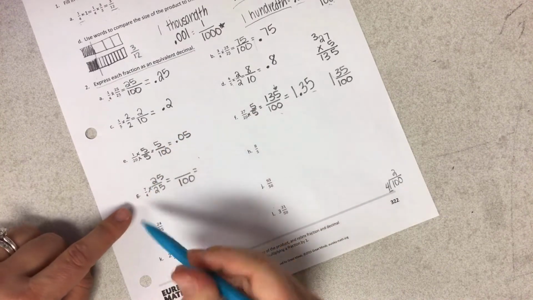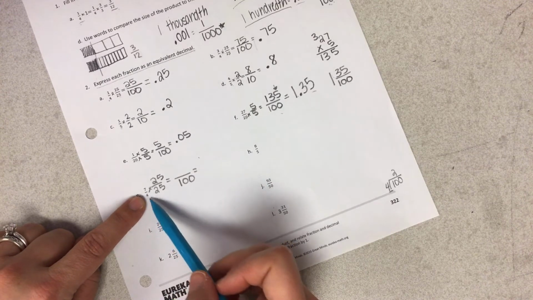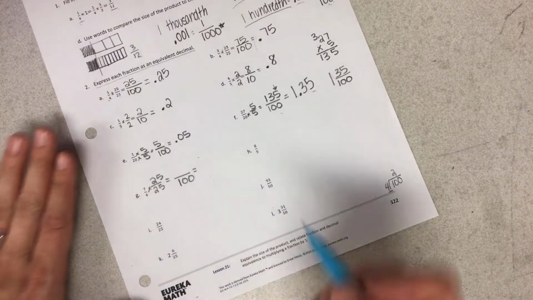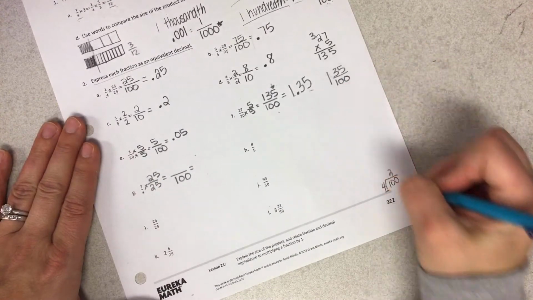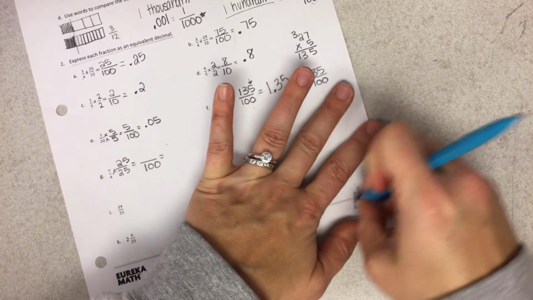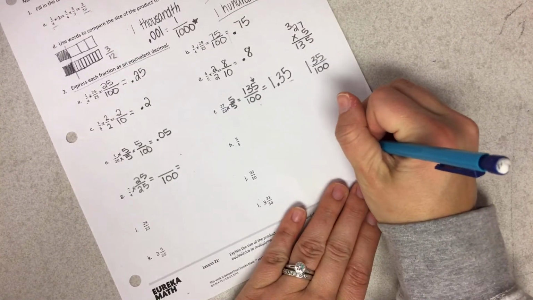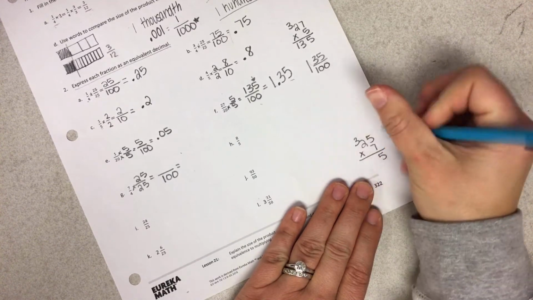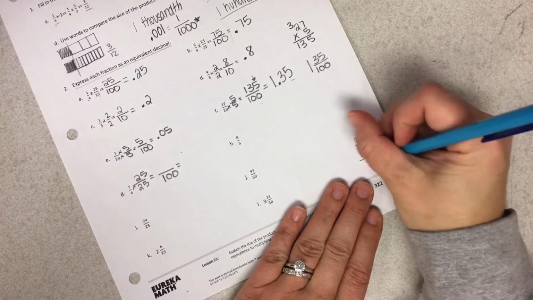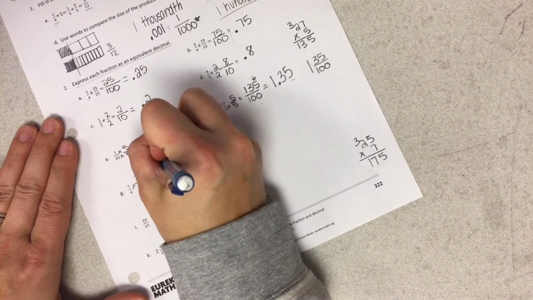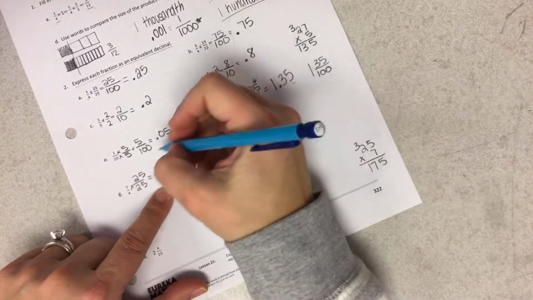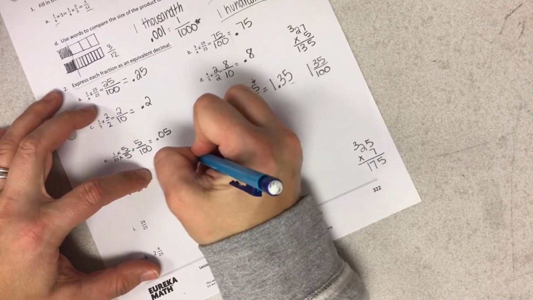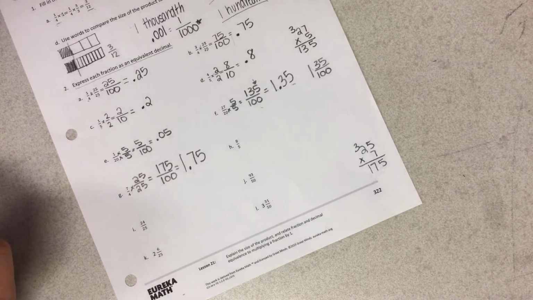And here's the thing, guys, I actually already know that I am going to have a whole number, because this is an improper fraction, and it is going to be a 1, and then I'm going to have my decimal spot. But I need to do 7 times 25. So I'm actually going to do 25 times 7. 14, 15, 16, 17. So this is 175 hundredths. And because this is an improper fraction, guys, I do have that whole number. And then it would be 75 hundredths. So I'd write it as 1.75.